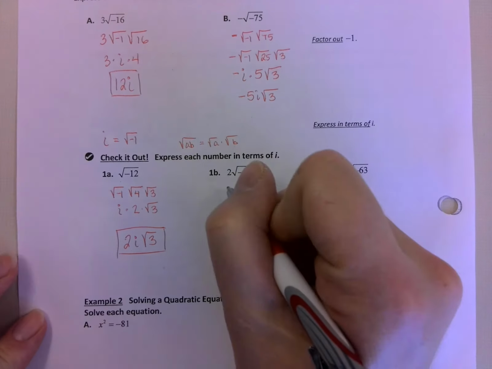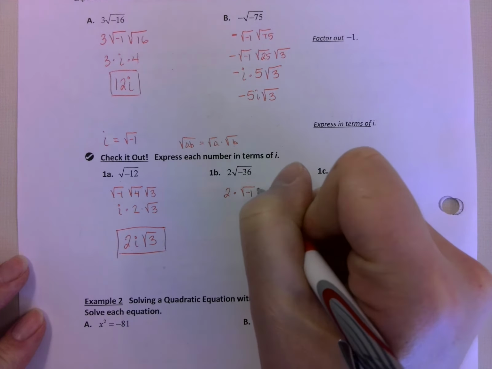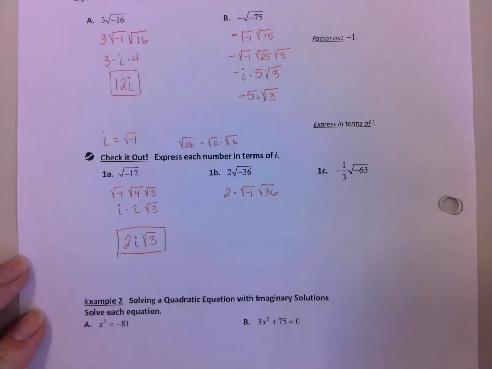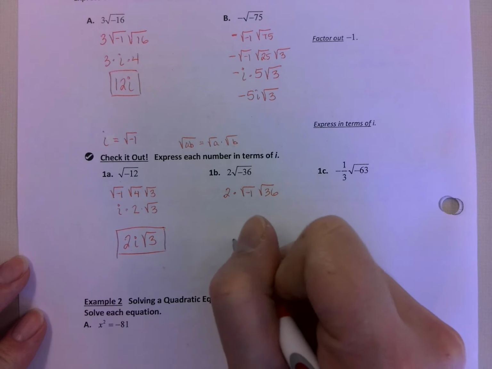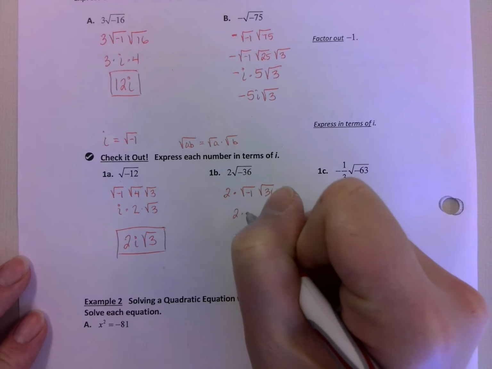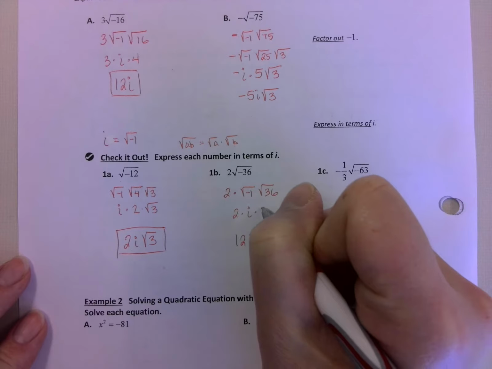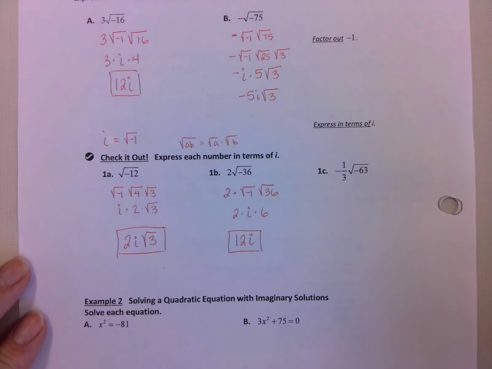All right, this one, I'm going to keep that 2 out front, but I'm going to break up my root, square root of -1. I'm going to leave that 36. It's a perfect square. So some of you can jump right down to it, and you're like, oh, my answer is just 12i. Where did I get that from? I don't want to move too quick that I lose things. It's 2 times i times the square root of 36, which is 6. So there is your 12i.